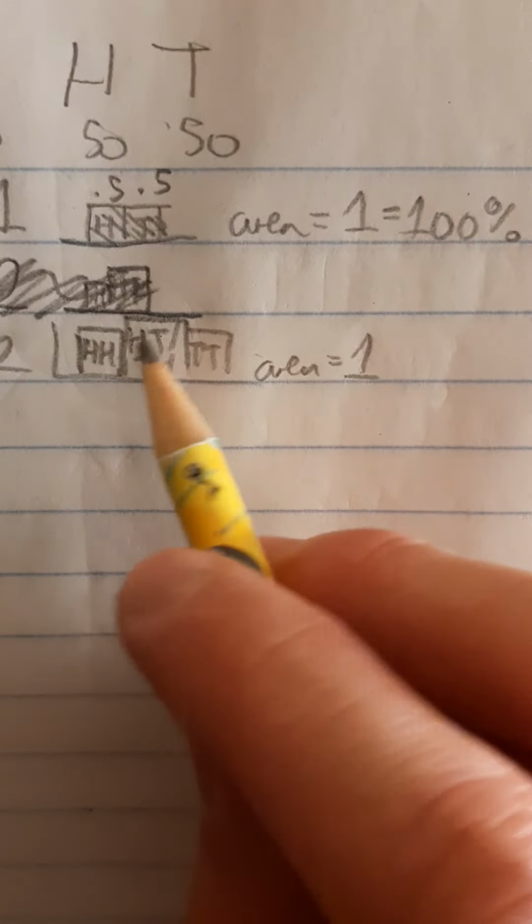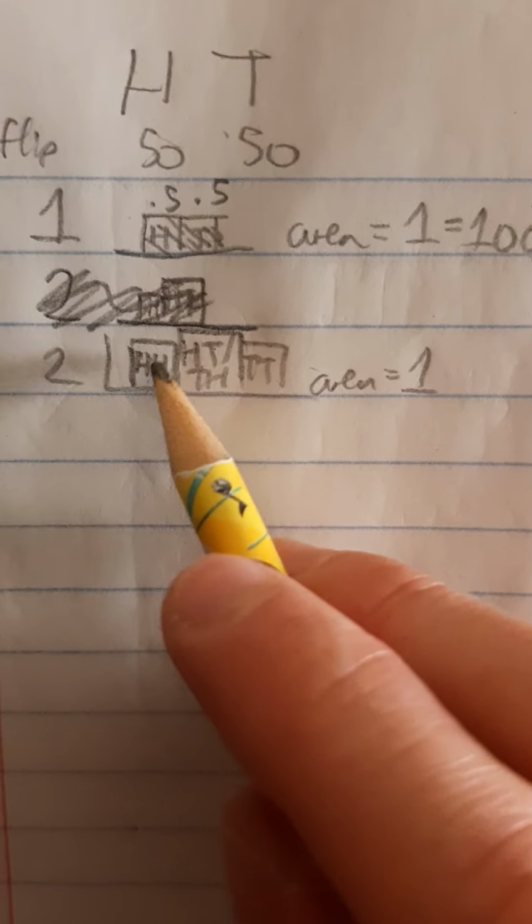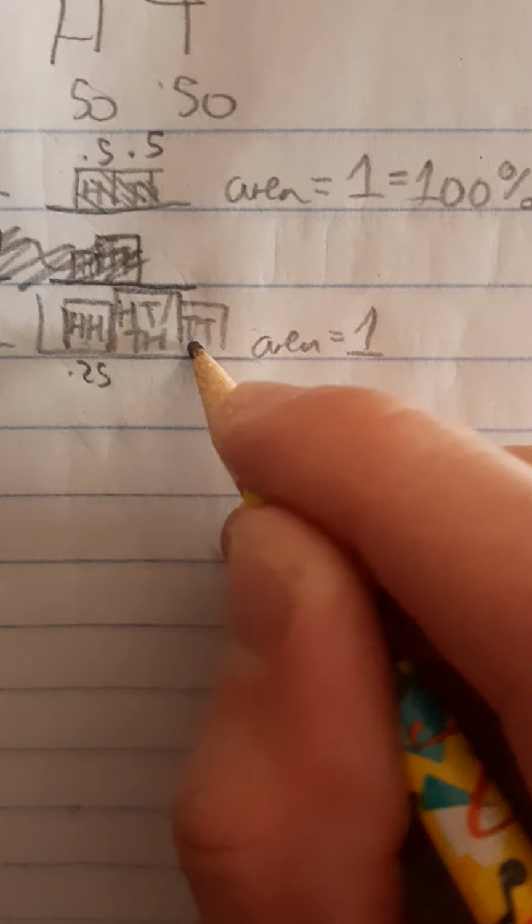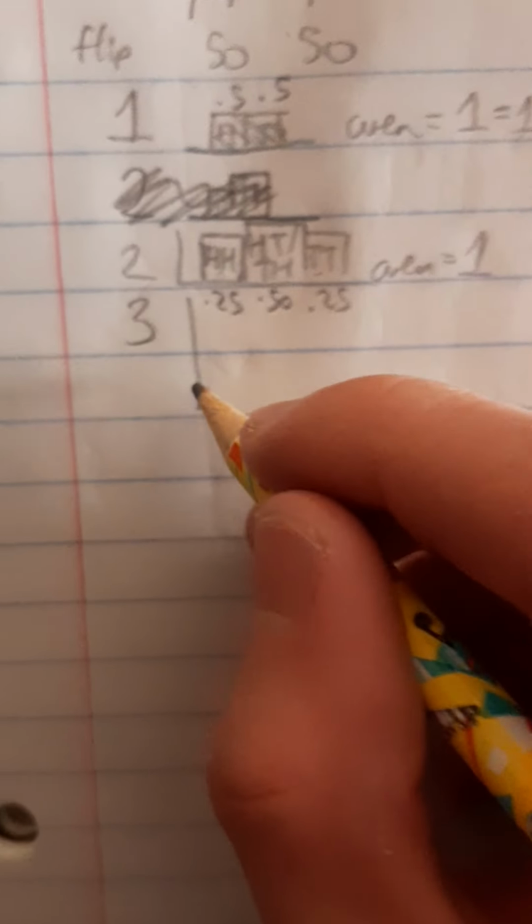And the area will still add up to 1. In this case, the probability of getting 2 heads is 0.25, or 25%. Tails, 0.25. And the middle part, since we actually have 2, head-tail and tail-head, it's going to be 0.25 plus 0.25, so 50%. And if we keep repeating this, we can keep going further and further.